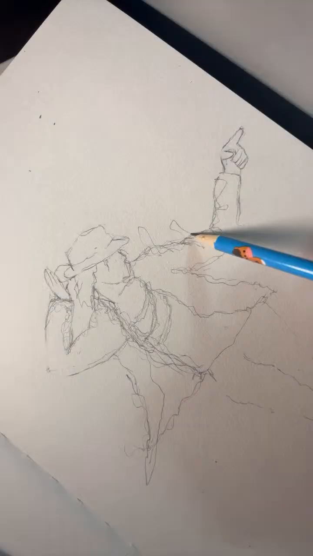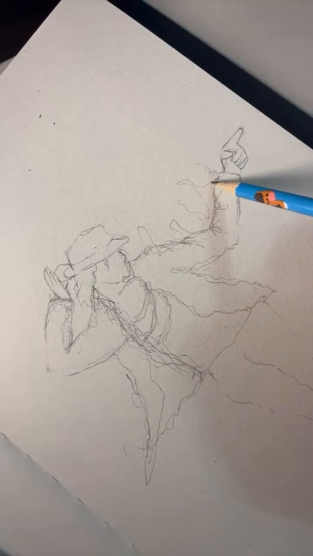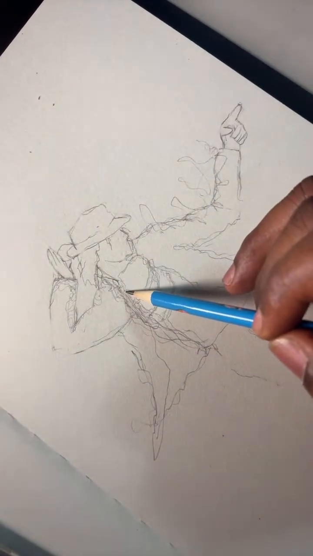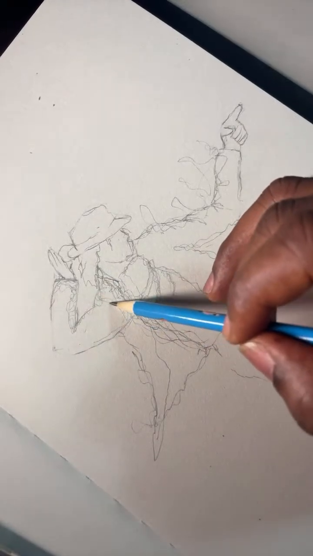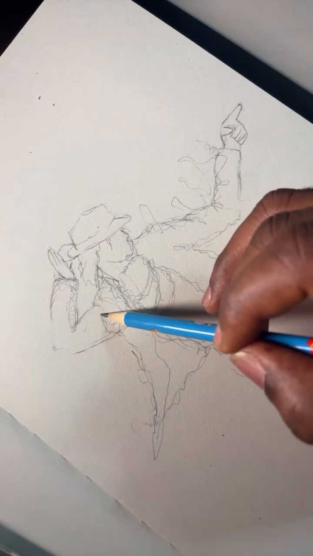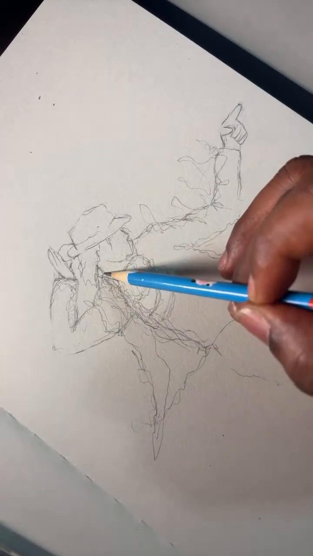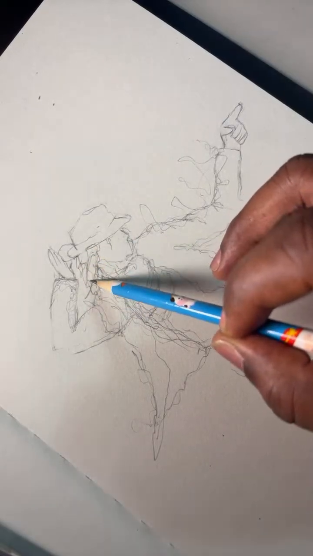sketches, and don't be afraid to go outside the border. That's the whole point, to just do scribbles. And when you're working on scribbles, you move freely. You just move freely. You don't restrict yourself too much.